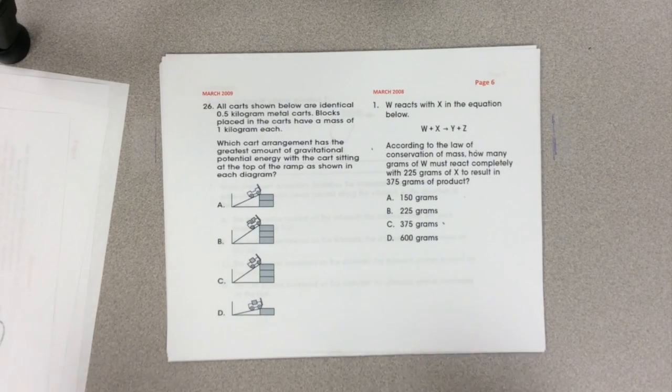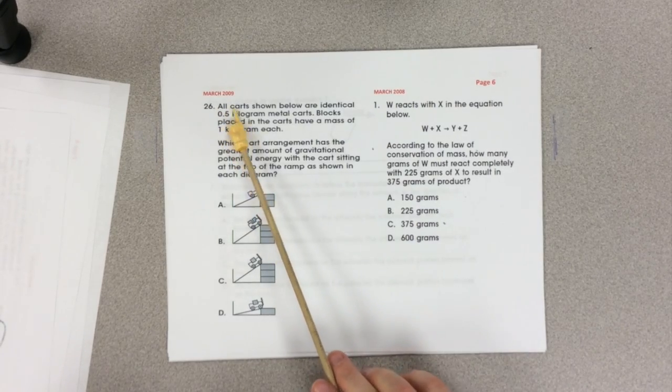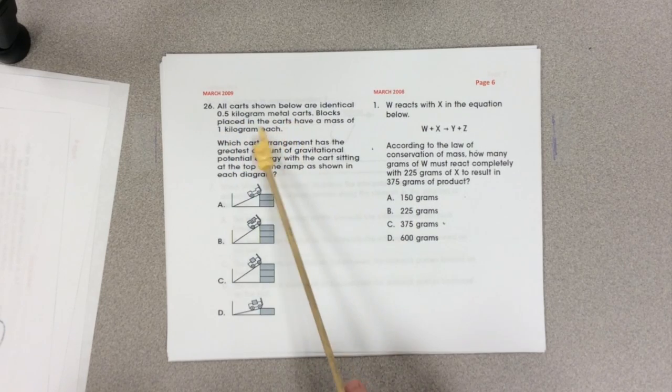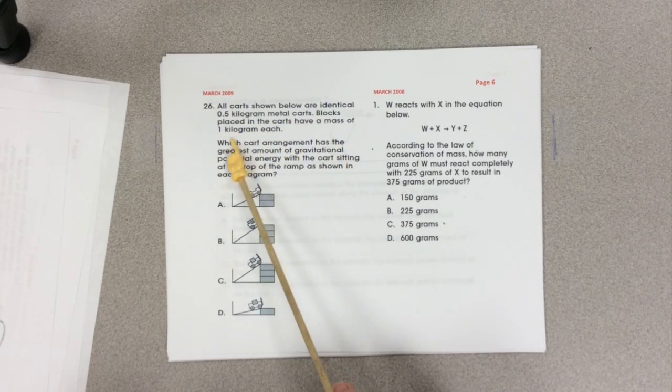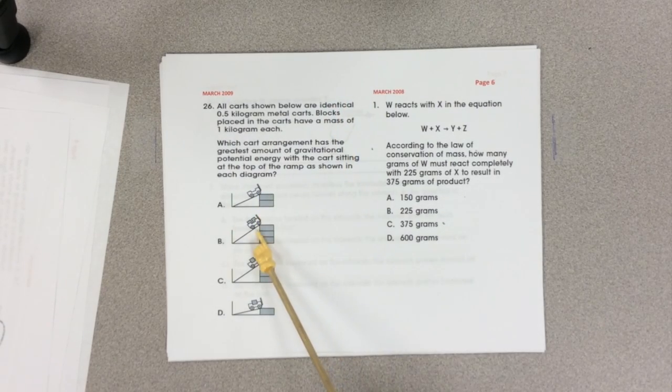Okay, number 26. This is going to be talking about potential energy here. It says, all carts shown below are identical 0.5 kilogram metal carts. Blocks placed in the carts have a mass of 1 kilogram each. So we see this is an empty cart. This has got 2 blocks, 1 block, and this one's got 1 block.